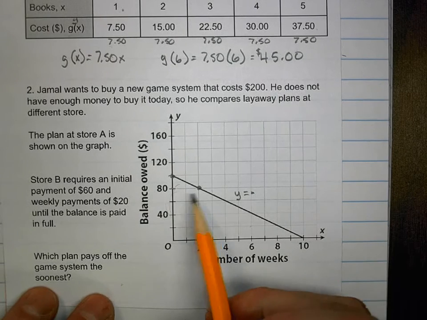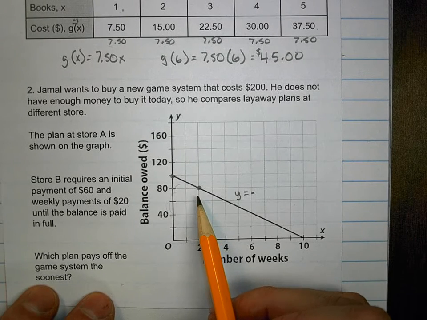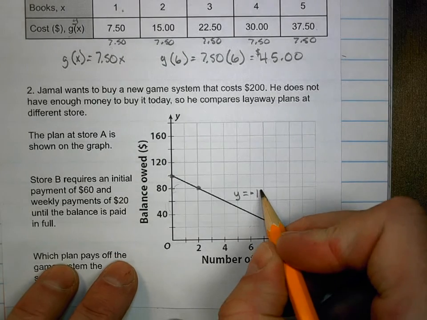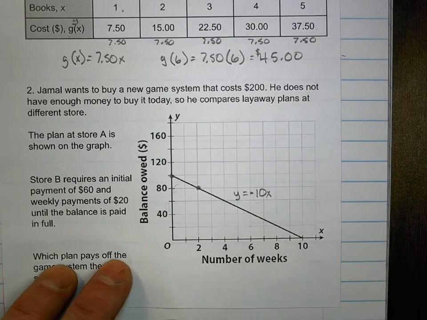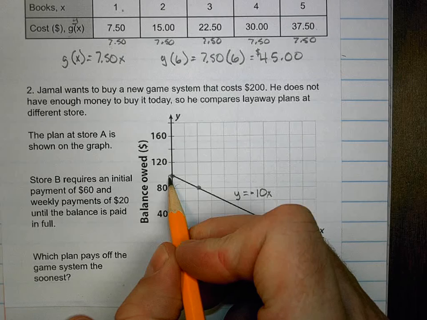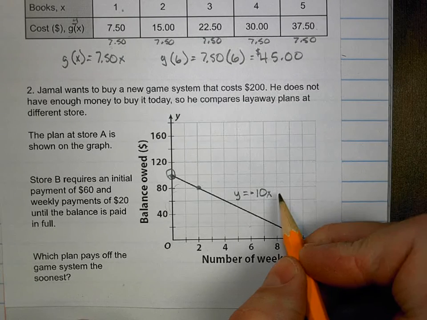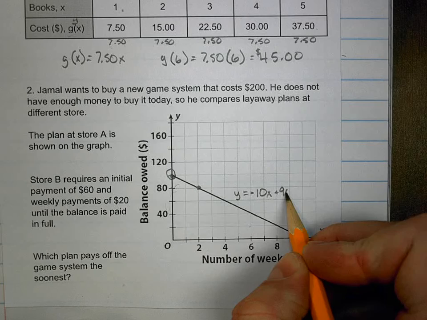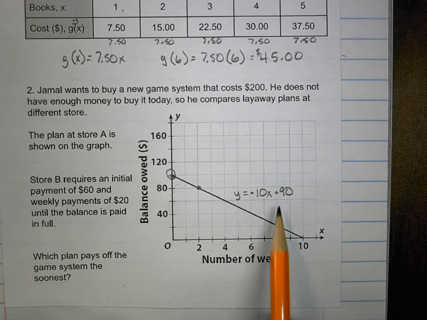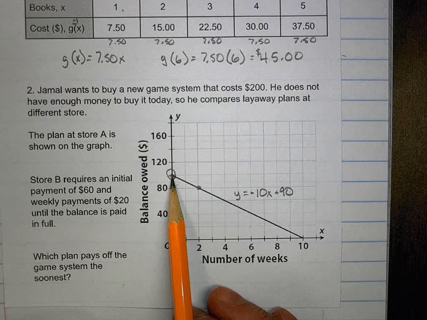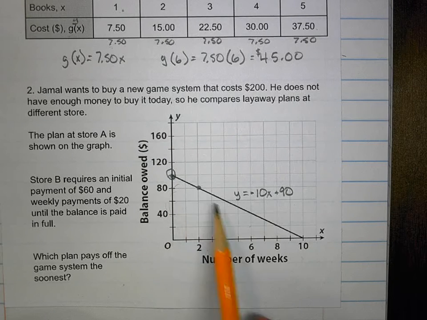And from 0 to 2, what's the run? 2. So 20 over 2. Can that be simplified? 10. So it's negative 10x. What is the b? What's the y-intercept there? 90, right? So plus 90. So basically, the $200, he put $110 down, so all he owes is still $90, and he's paying $10 a week.